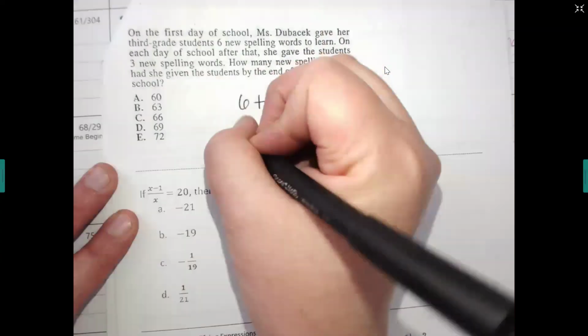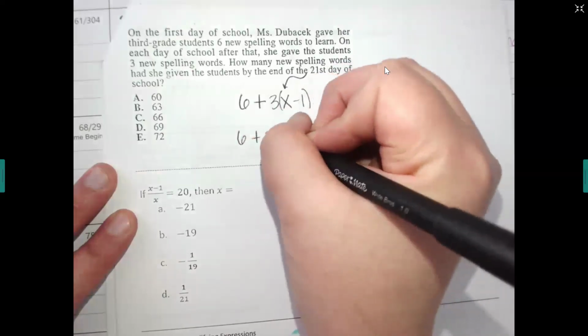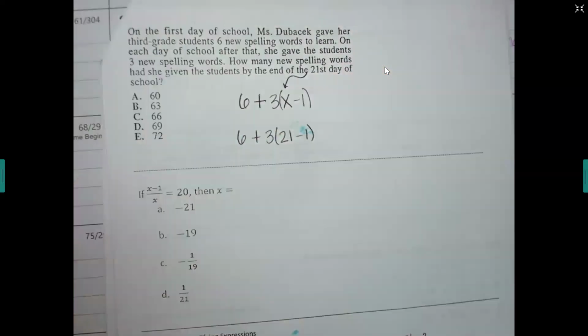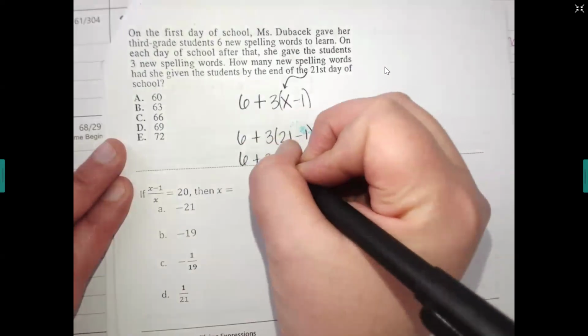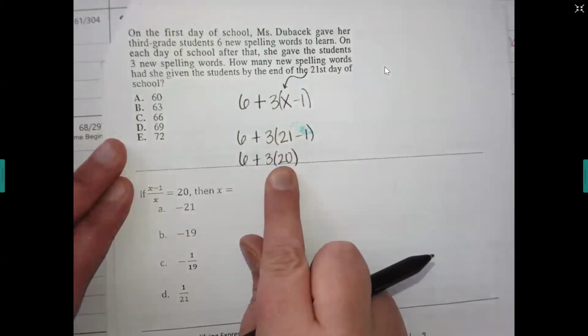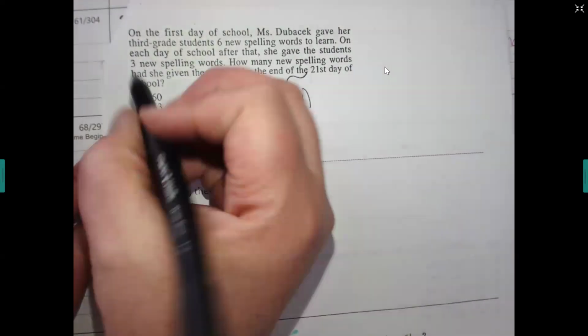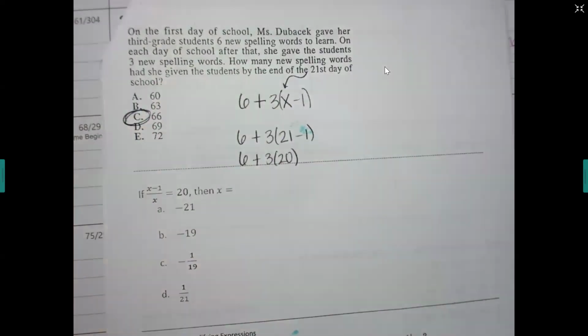So they're learning 6 words on the first day, plus 3 more for 21 days, excluding day 1. 21 minus 1 is 20. What is 20 times 3? That'd be 60. And then add the 6 to it, it'd be 66. Okay, but remember that minus 1 is important that you include it if they're not doing that on the very first day.